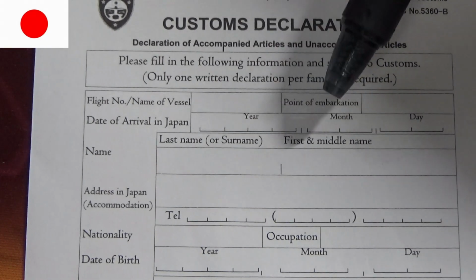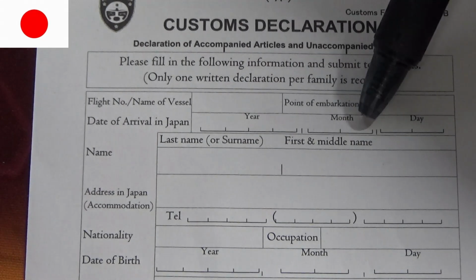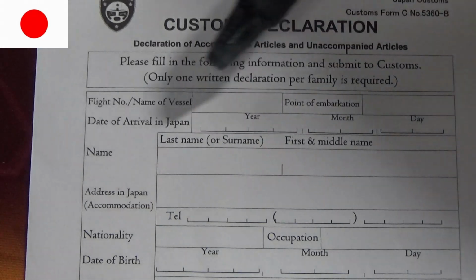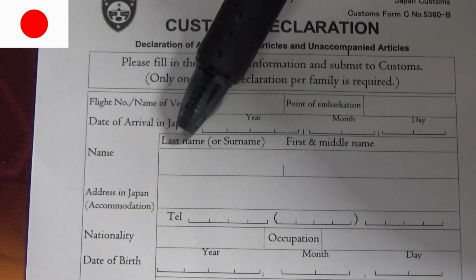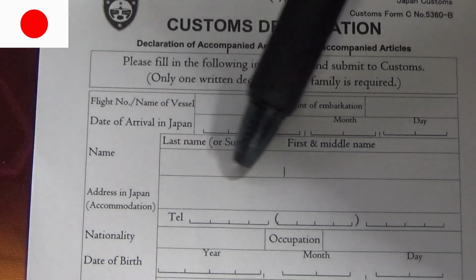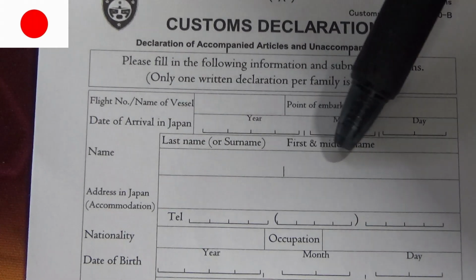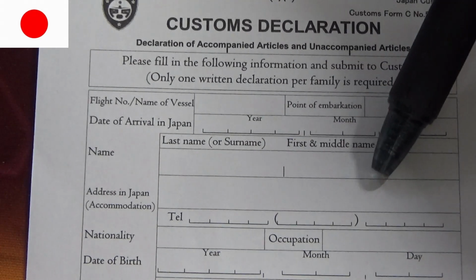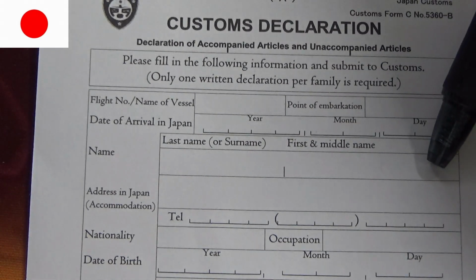2023, month 02, day 15. Okay, and then name, last name or surname. So you would write your surname here and then your given name exactly as on the passport. That is your first name. And if you have a middle name, you write it here as well.